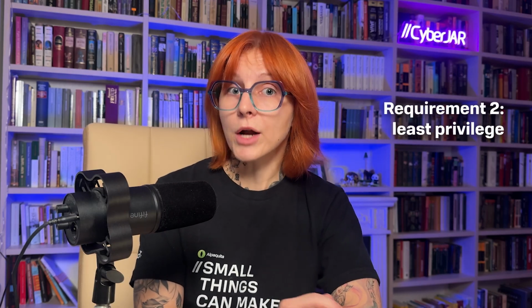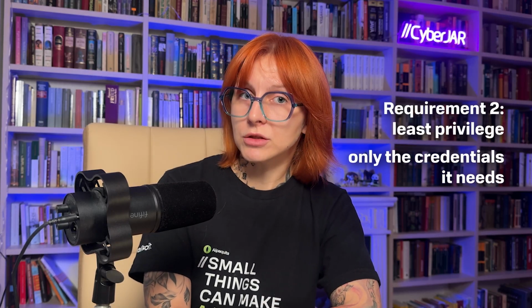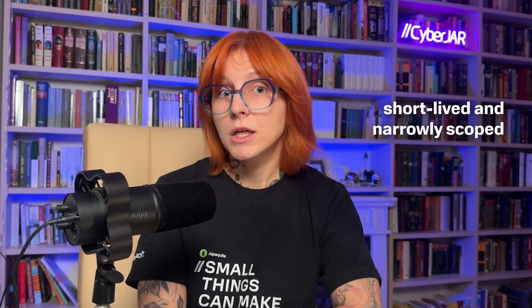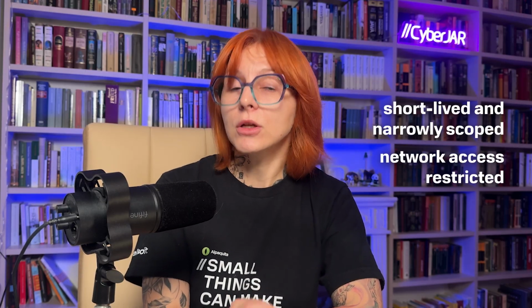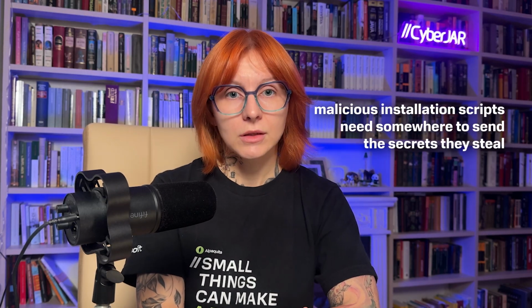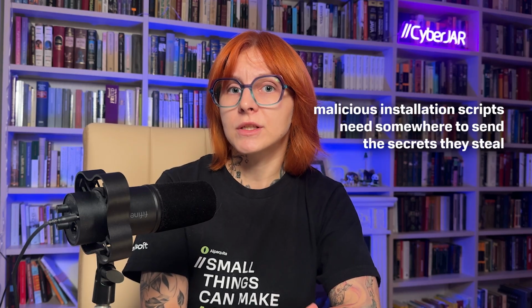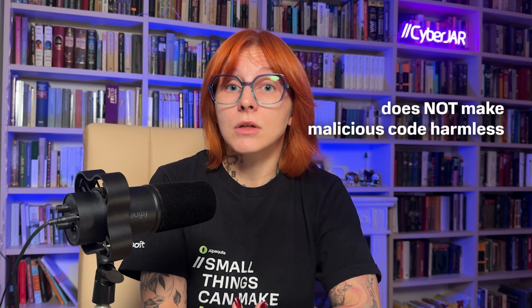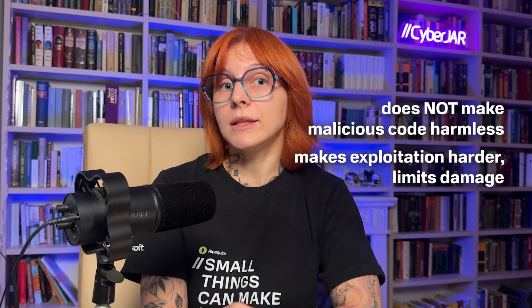The second requirement is least privilege. The build should receive only the credentials it needs. Those credentials should be short-lived and narrowly scoped. Network access should also be restricted. The build should communicate only with approved repositories and services. This matters because malicious installation scripts often need somewhere to send the secrets they steal. And restricting network access does not make malicious code harmless, but it can make exploitation significantly harder and limit damage.